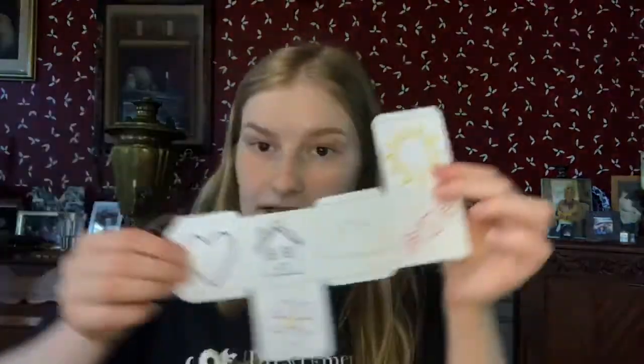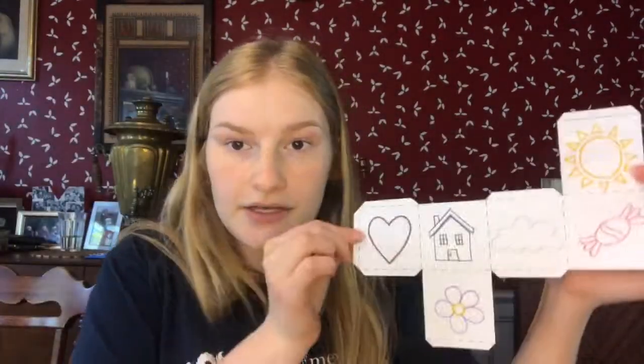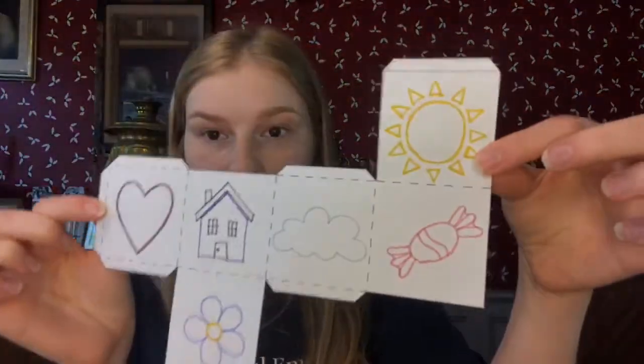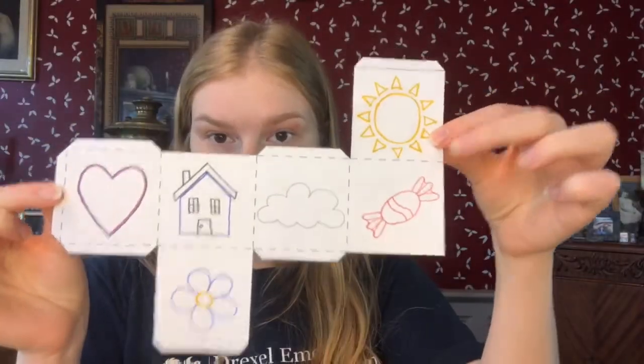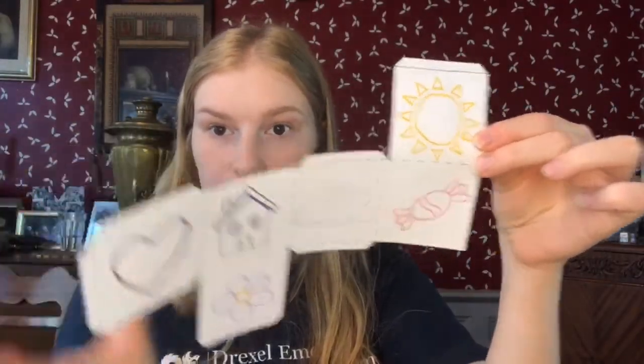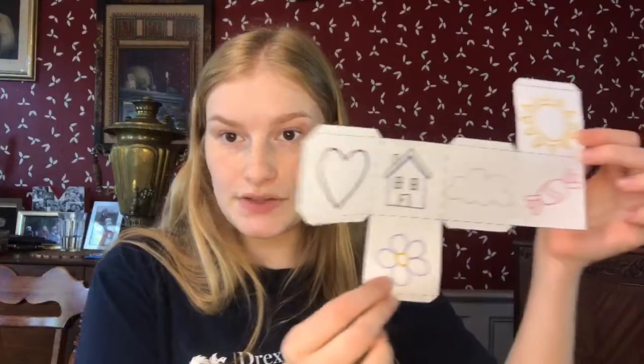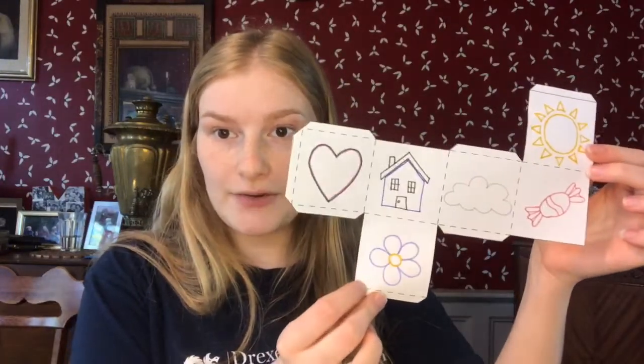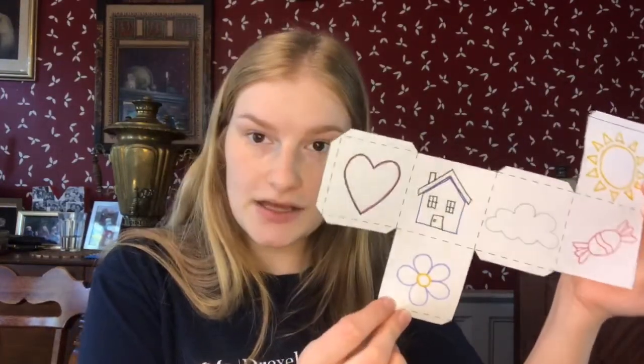So what you're going to do first is print out the box template. You're going to cut it out so that it looks like this, and then within each box, there are 6 of them, you're going to draw a different image. So I drew a heart, a house, a flower, a cloud, a piece of candy, and a sun. You should have 6 different images on each dice.